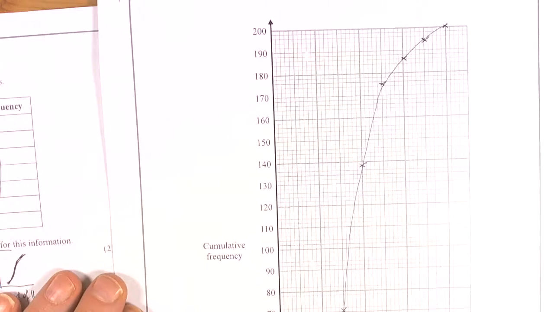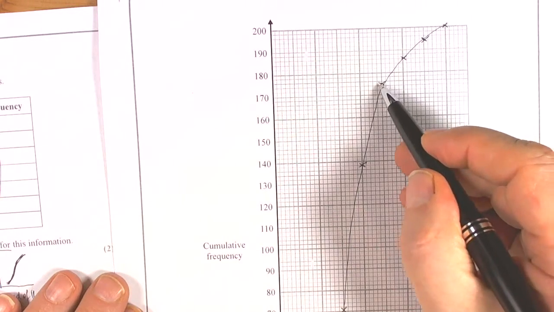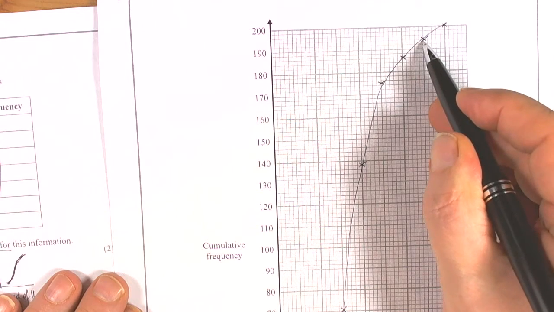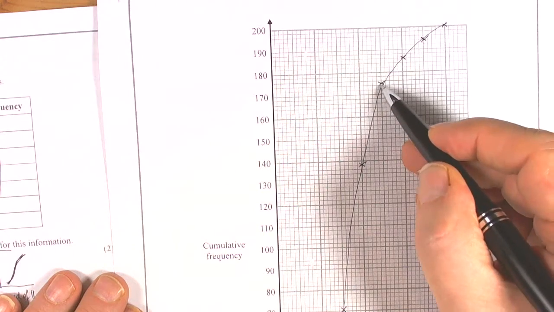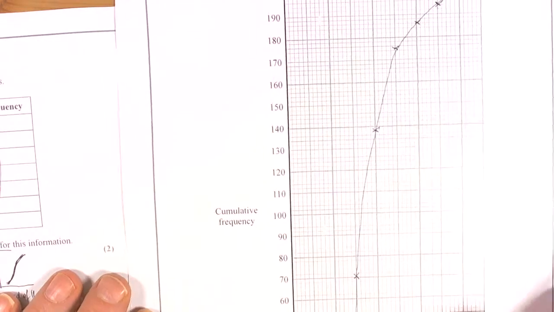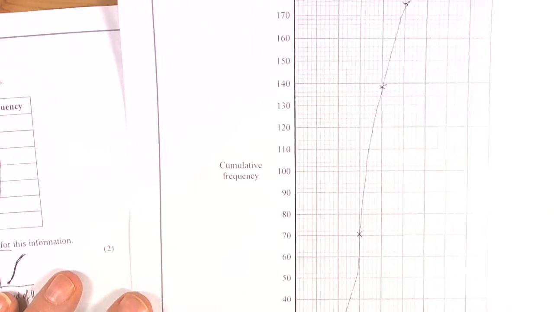Okay, so not too bad. Slightly off on there, but it'll be within the examiner's tolerance, and again slightly off on there, but within the examiner's tolerance. You just got to be careful that you're really close to the crosses as best as you can. Okay, so that's the graph drawn.